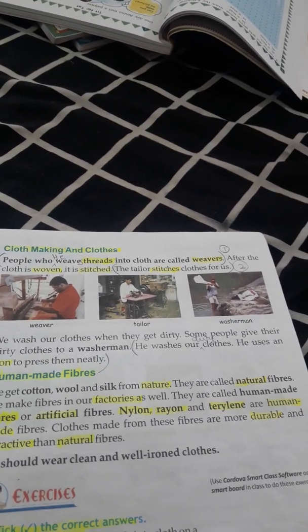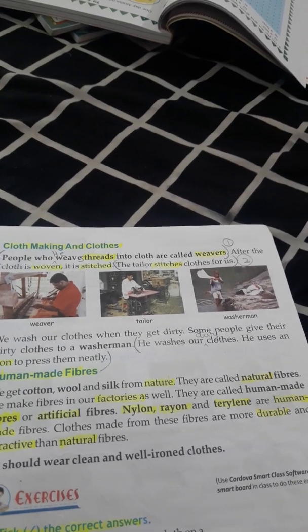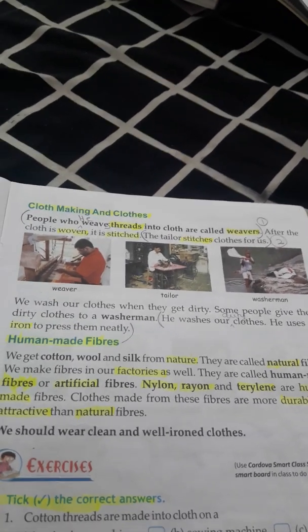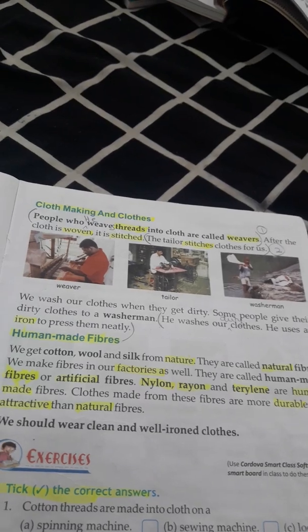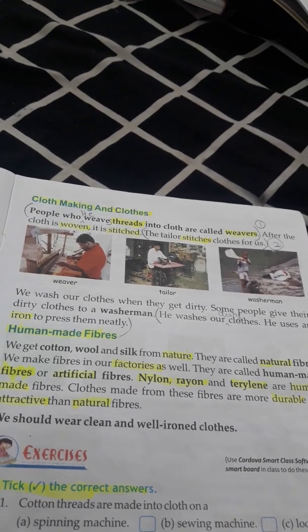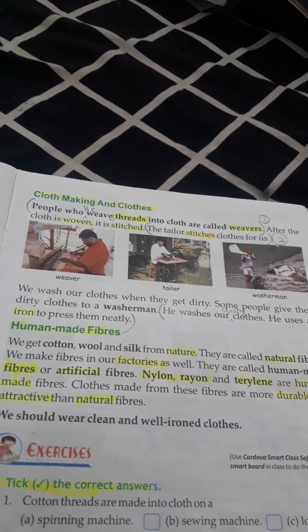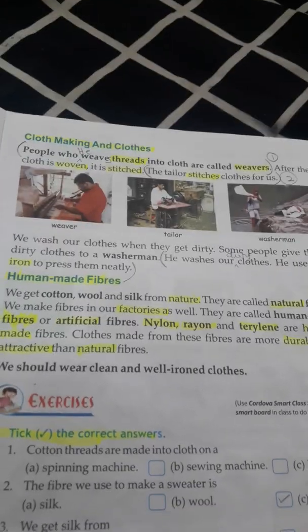Now, when our clothes get dirty, we wash them. And some people give their dirty clothes to the washerman for washing. He washes their dirty clothes and then he uses an iron to press them.